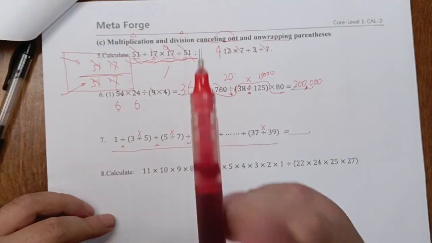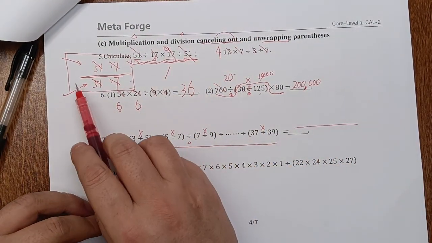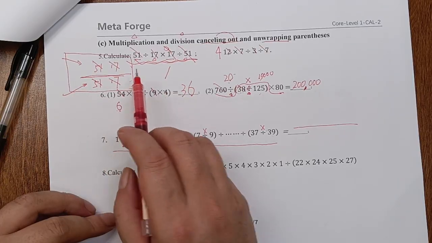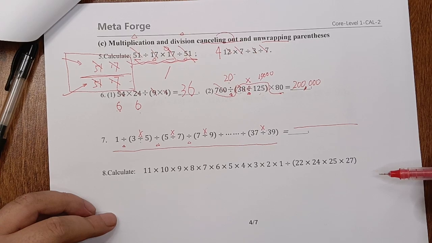In two opposite groups with a separating line. Above the separating line, in the future, we will call it the numerator. Under the separating line, we will call it the denominator. Okay?